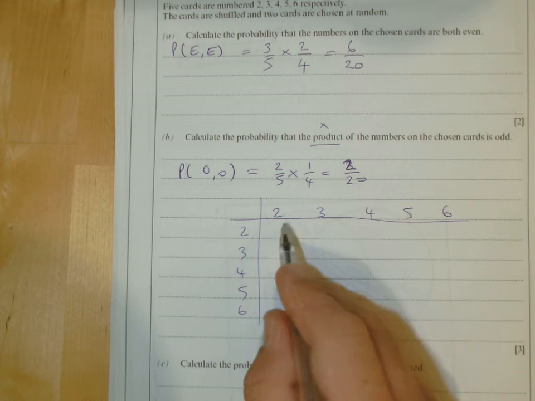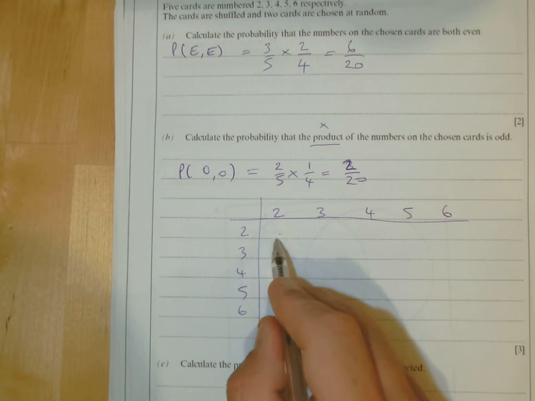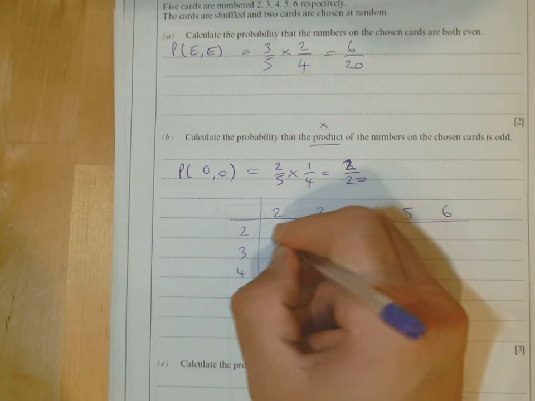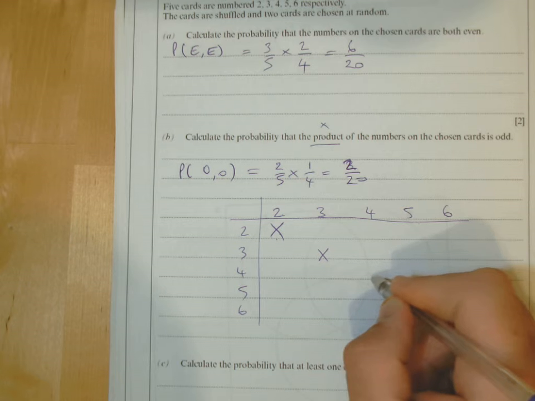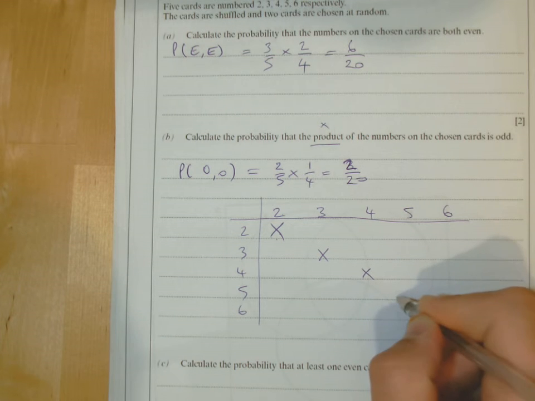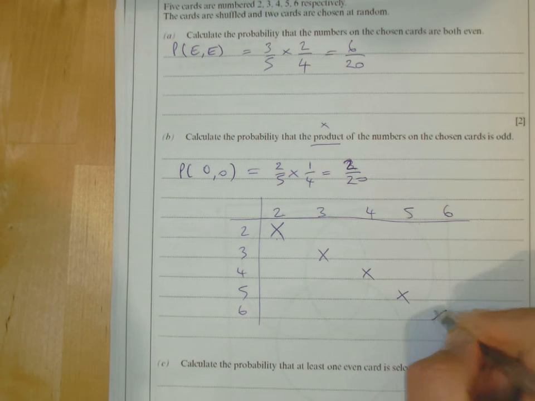So if we go here, look at 2, and there, 2. You can't have that if you think about it. They both can't be 2, can they? So we'd have to ignore that one. And the same here, you can't have both of them being 3, can't have both of them being 4, can't have both of them being 5, can't have both of them being 6.